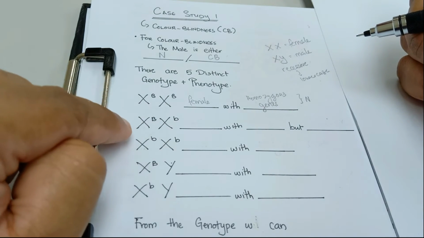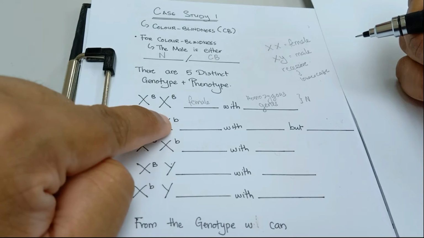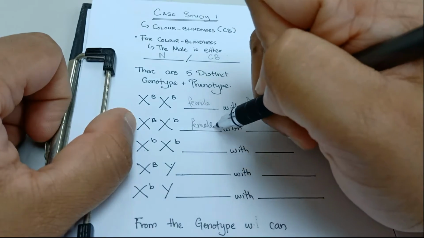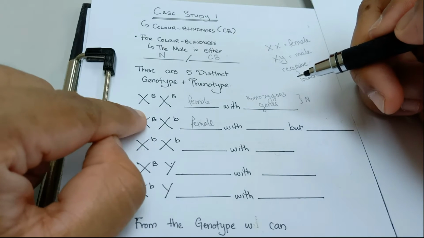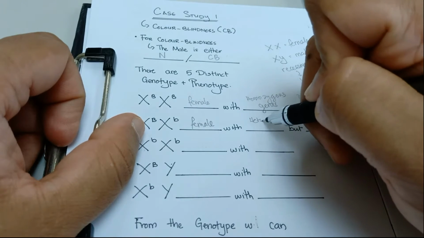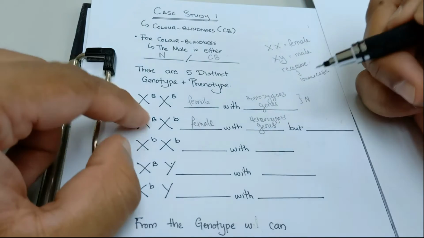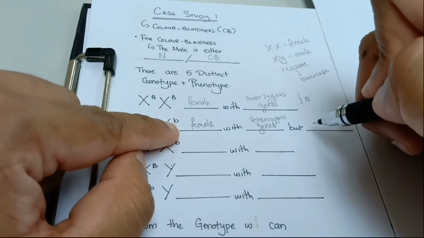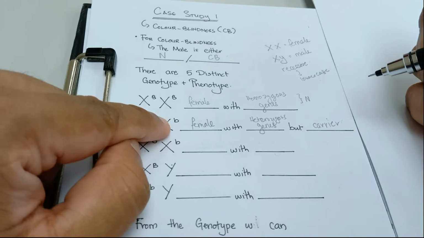So the next one also X and X. The difference is the person here has a capital B and a lowercase b. So X and X is female, but this time it is a heterozygous gene, because of the small change in the capital B and lowercase b. So we put it as heterozygous genes. But if it carries the lowercase b here, this person must be a carrier, because the lowercase b can be transmitted to the males.